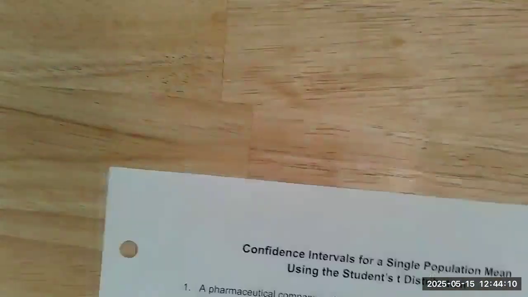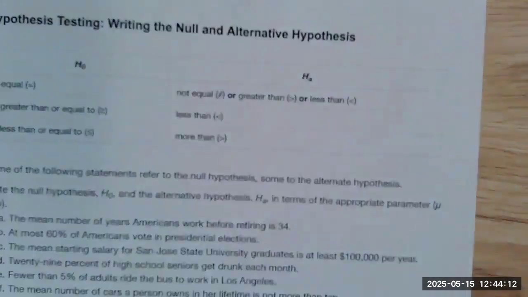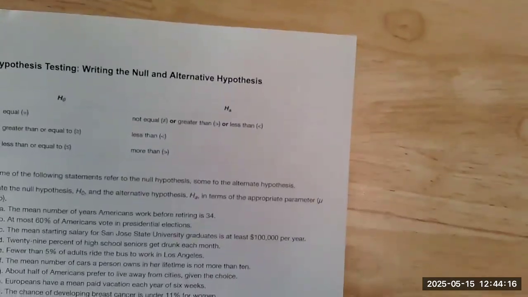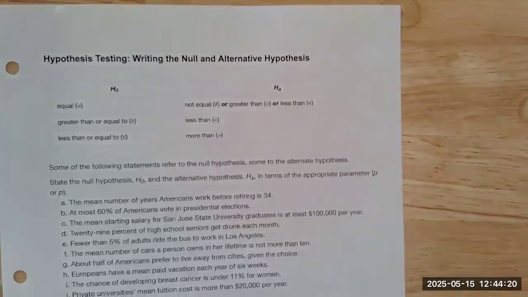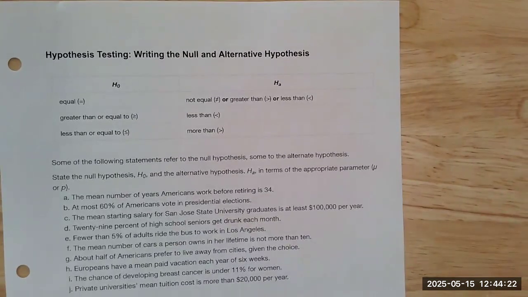Okay. Have you heard of the word hypothesis before today? All right, just not in a statistical context. Hypothesis testing is actually one of the biggest reasons why you're taking statistics in the first place. It's kind of like we've been leading up to getting to do hypothesis testing.